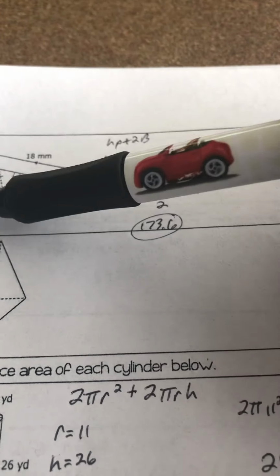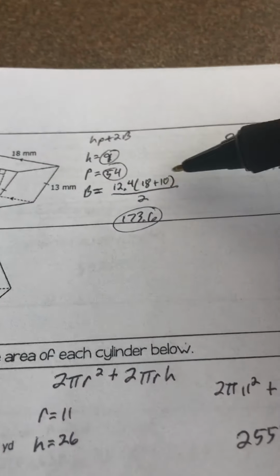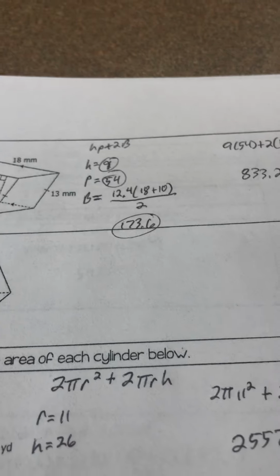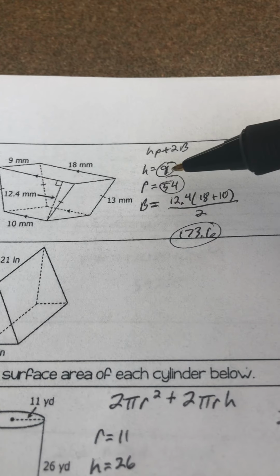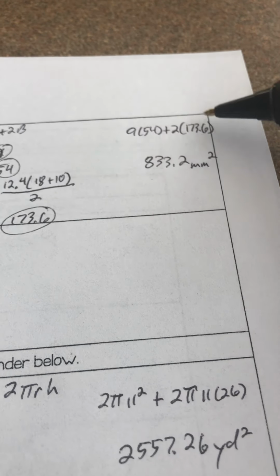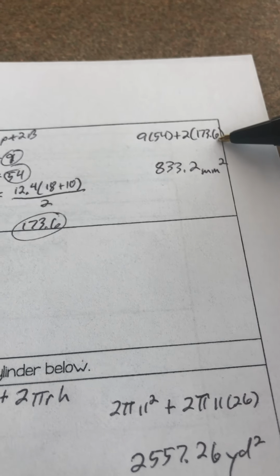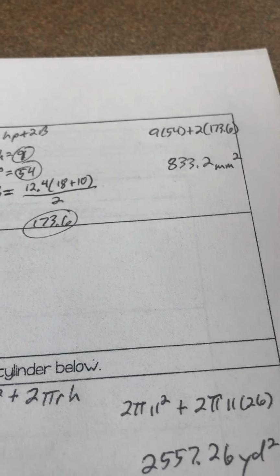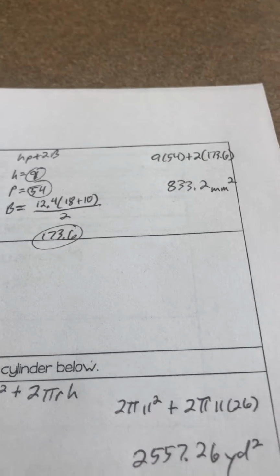So I have my 18 and my 10, base 1 and base 2. All that divided by 2, and I got 173.6. I go ahead and plug my H, my P, and my B into the equation, and I get 833.2 millimeters squared.